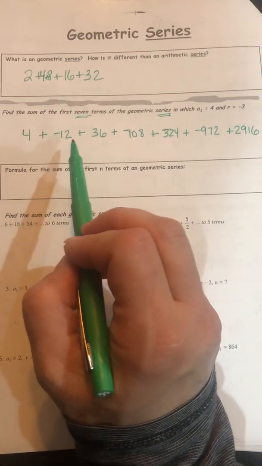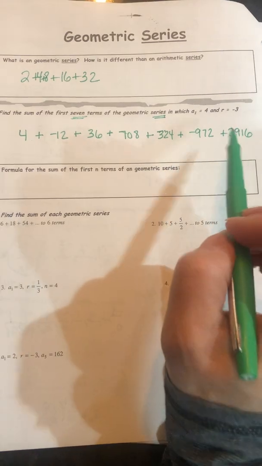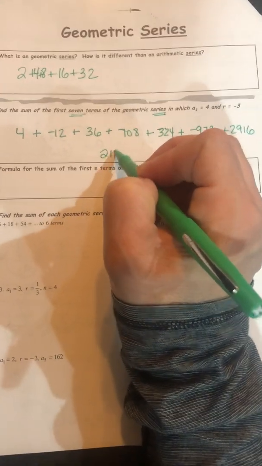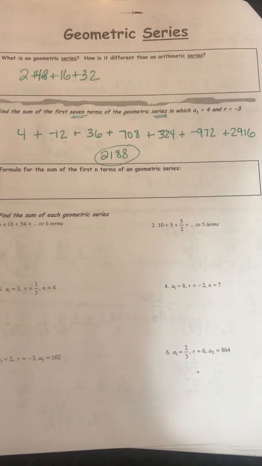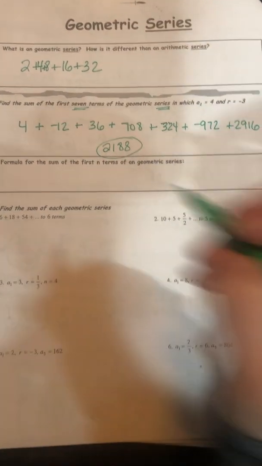Now that I have the numbers, I could add these up on my calculator. If I add them up on my calculator, I get 2188. That was a lot of work, right? There's got to be an easier way. And there is. It's called a formula.